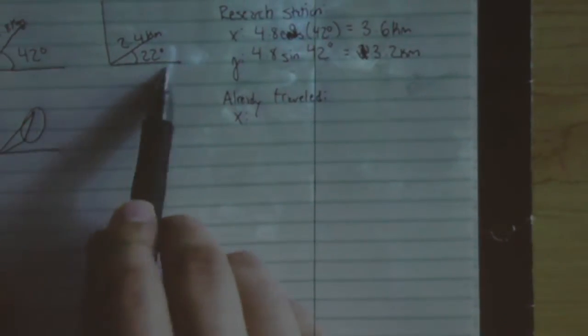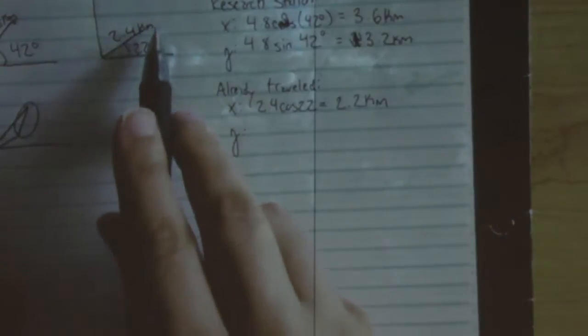So now for what we've already traveled, we can do the same thing. For our x, we want our adjacent side to our angle, so we use cosine again, and that should give us 2.2 kilometers. And for our y, we're going to use sine again because this is still our opposite side. So 2.4 sine of 22, and that gives us about 0.9 kilometers.